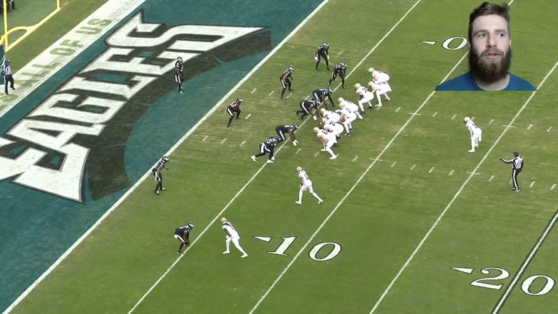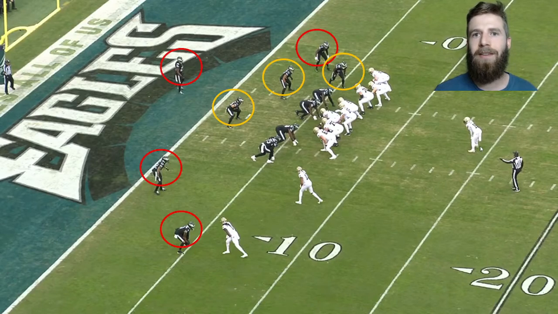And so the Eagles counter with their base defense. In this case, it is going to be a 4-3. You see the 4 linemen that are not circled, 3 linebackers circled in yellow, and then you have defensive backs circled in red. And so this is a base defense, a 4-3.